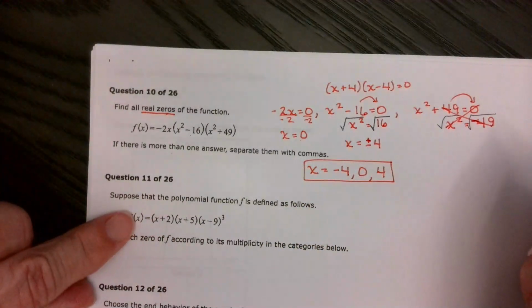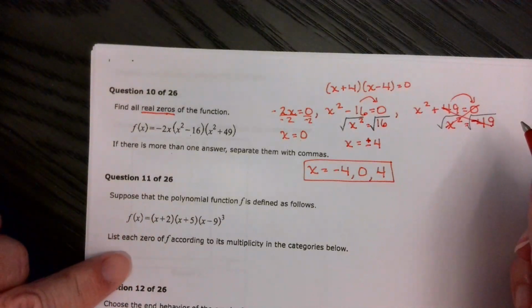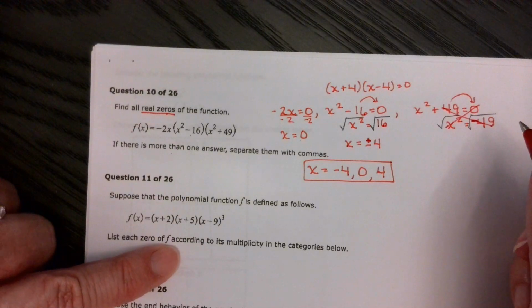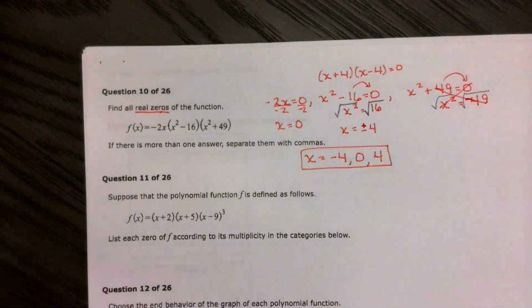Okay, suppose that the polynomial function is defined like this. List each 0 of f according to its multiplicity in the categories below. I don't have any categories below, but anyway, so here's what we're going to do.